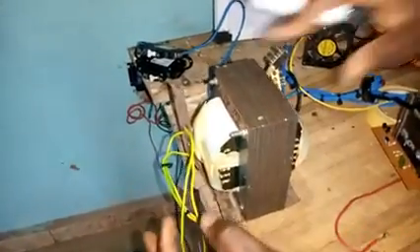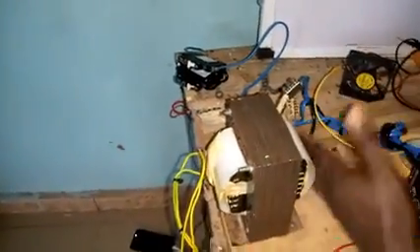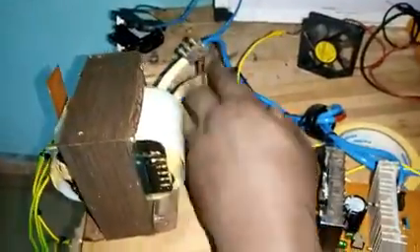Look at the transformer now. There are 2 circuits there. This side, they go to the light. If you go to NEPA light, 220, you plug it to the light. Then this side, this one will rewind to 13 volts. This one is a center tap. It steps down from 240 volts to 13 volts. So it has 2 circuits.